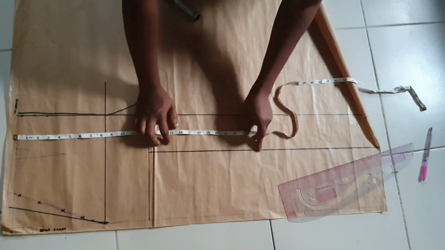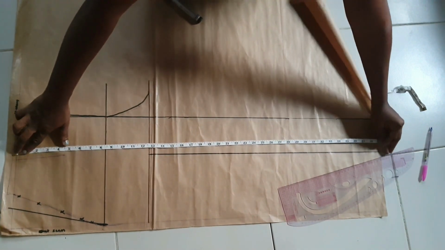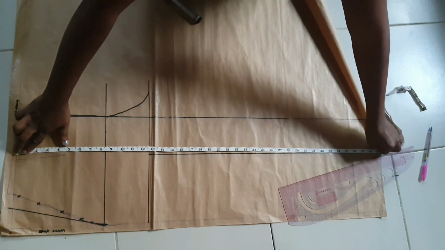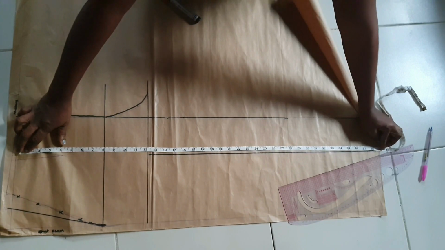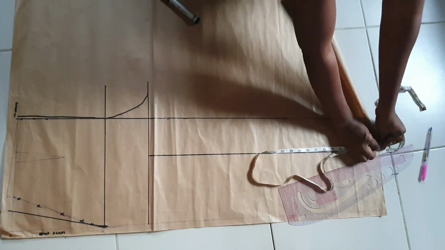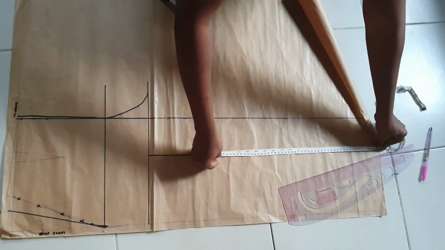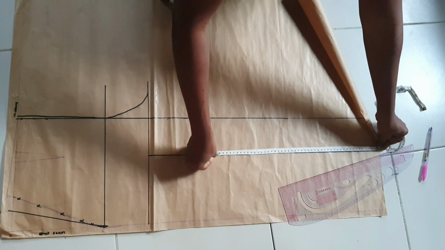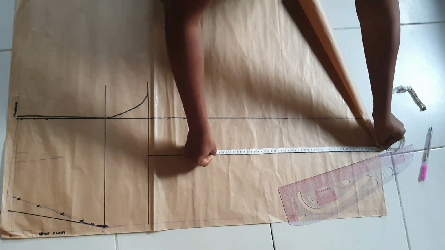You can, like I said earlier, measure that, placing your tape on your waist down to your nail, or you can get the half measurement of your trousers, just like so. You just get the half measurement, and once you mark that out, you add 2 inches to it.